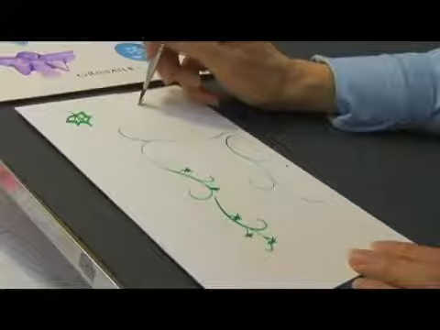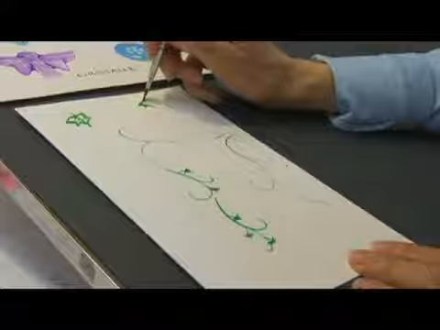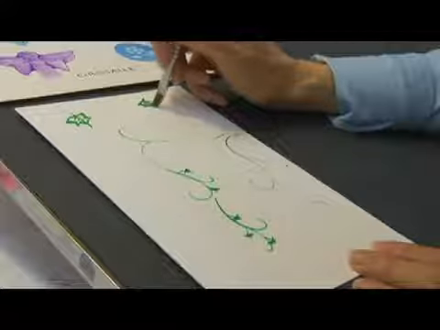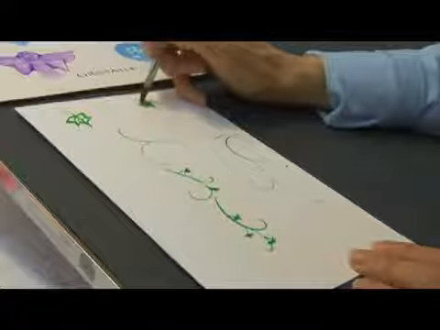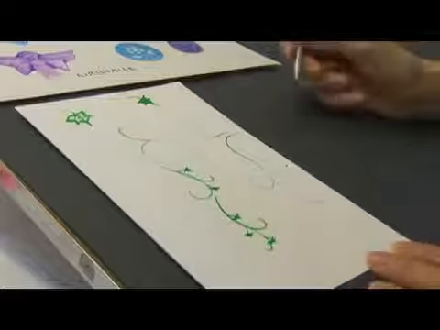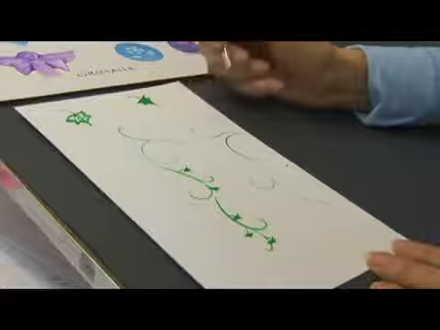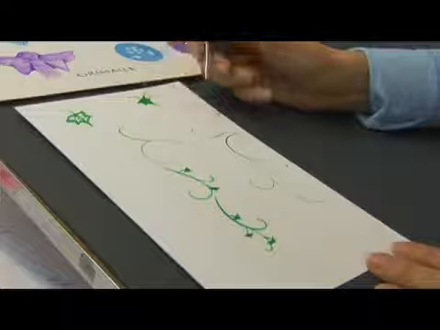So ivy, there's different kinds of ivy, but I would say that this is a pretty typical looking kind of ivy design. So there's so many variations on just this one theme alone that you can decide whether you want to paint this to look very realistic or you want to paint it the way I just did with a brush.